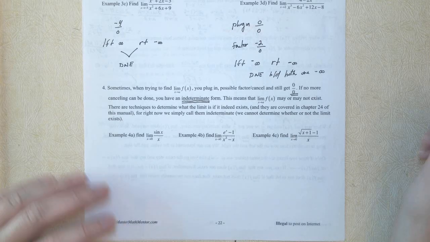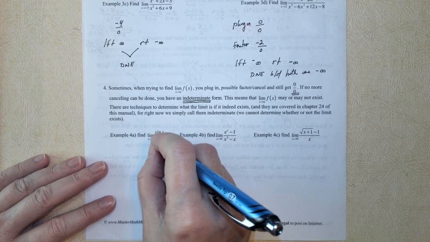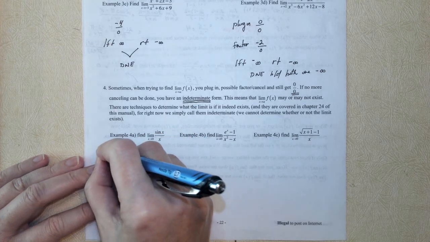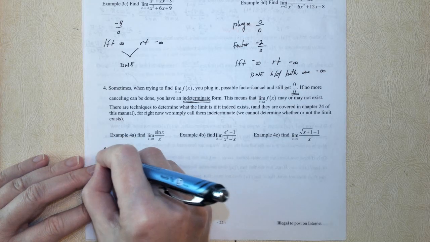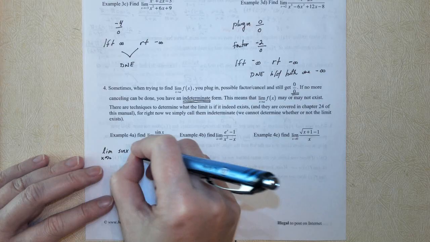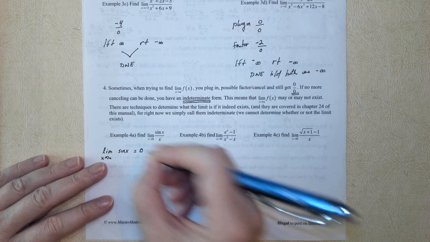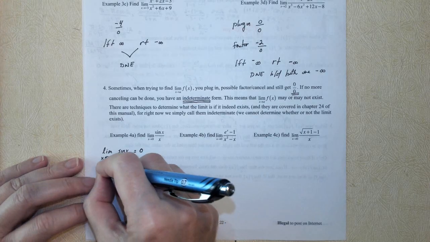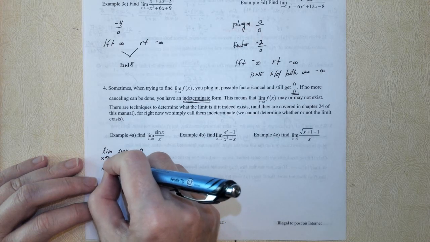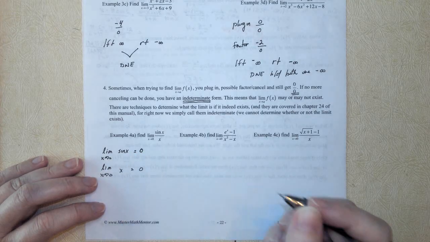So the first one right here, I'm going to just start by saying the limit as x approaches 0 of sine x, and I would hopefully know that the sine of 0 is 0, and then I'm going to take the limit as x approaches 0 of x, which is 0.